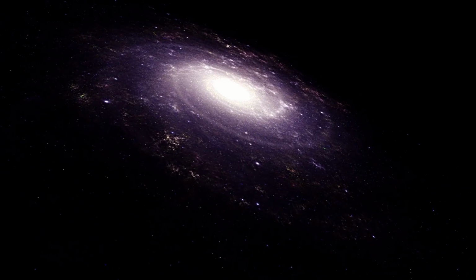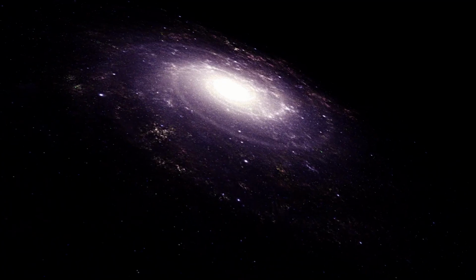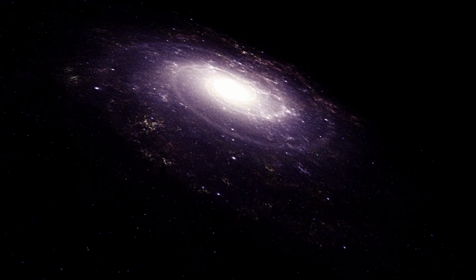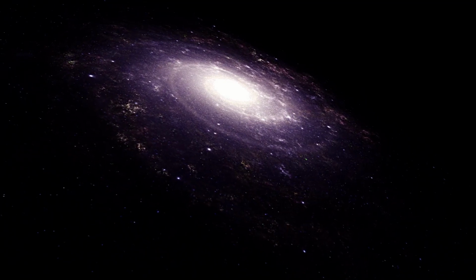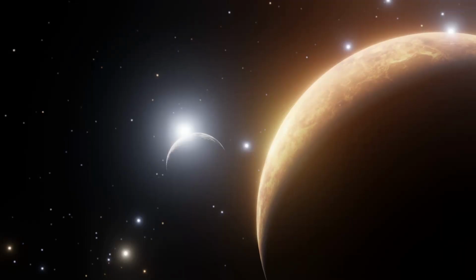They shine intensely in ultraviolet light. They drive winds. They carve bubbles in the gas around them. Even before they explode, they are changing the environment that made them. Massive stars are rare compared with small red dwarfs, but their influence is disproportionate.